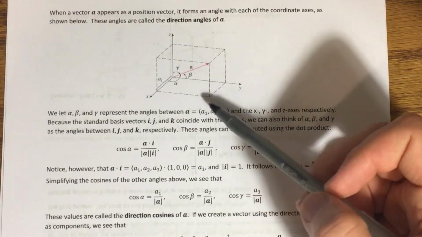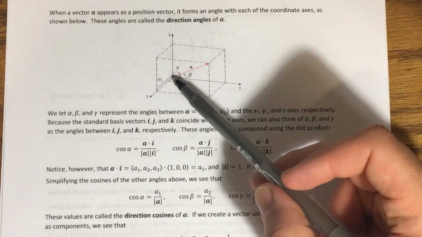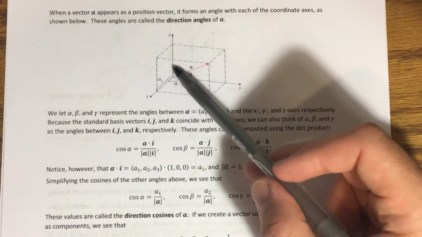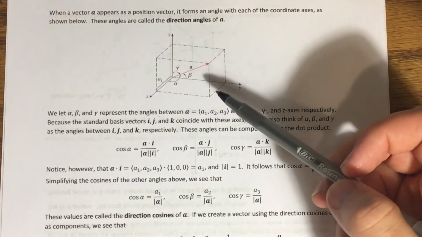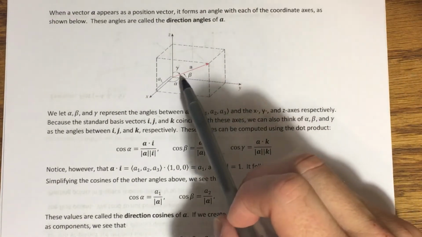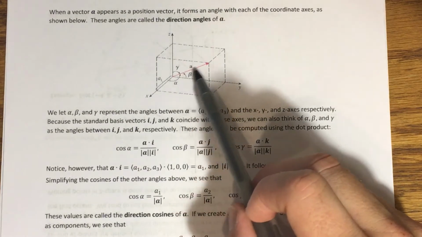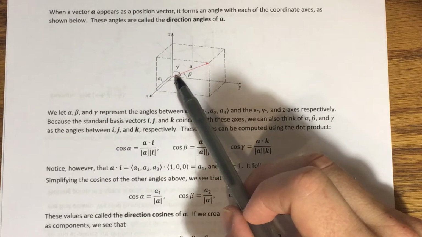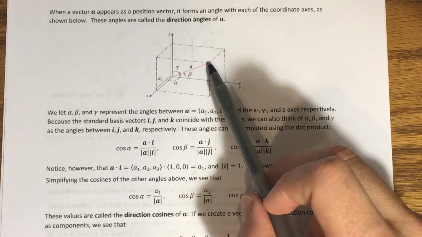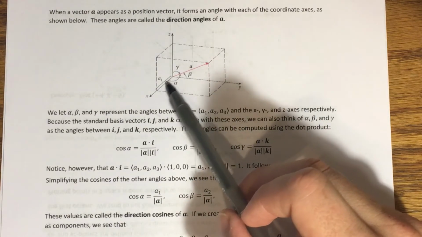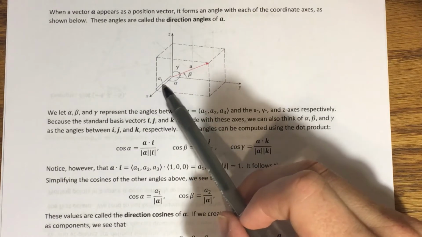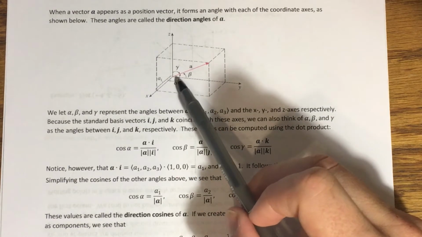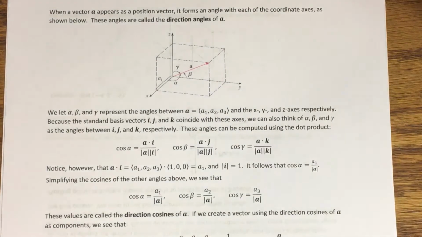And this is where the standard basis vectors become useful, because the standard basis vectors coincide with all three of my axes. So for example, if I wanted to find the angle between vector A and the x-axis, that would actually be the same thing as finding the angle between the vector A and the standard basis vector I, because I is on the x-axis. It'll have the same angle. So if we reframe the question that way, we suddenly have a starting point.